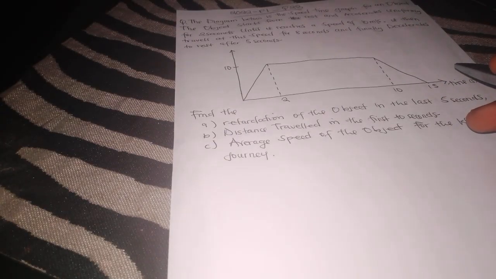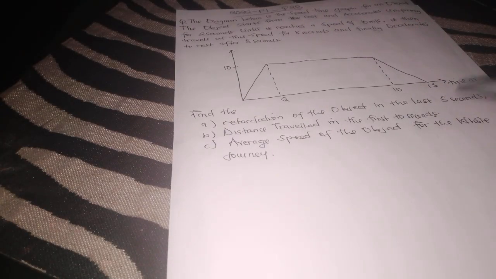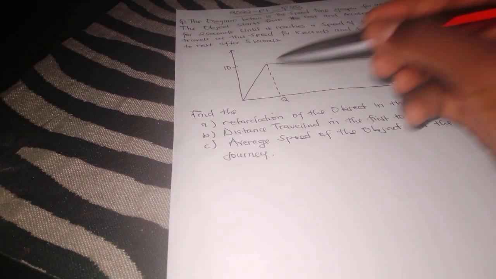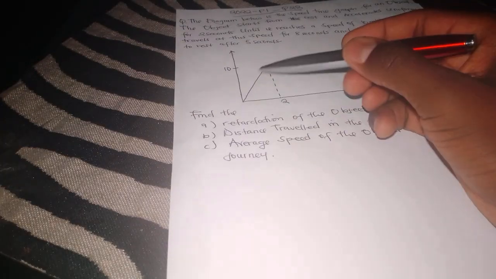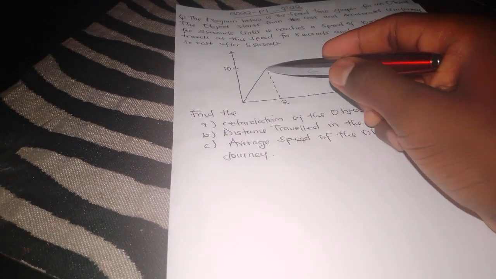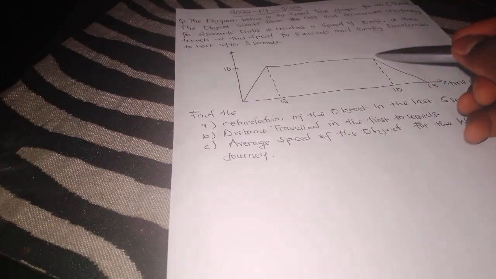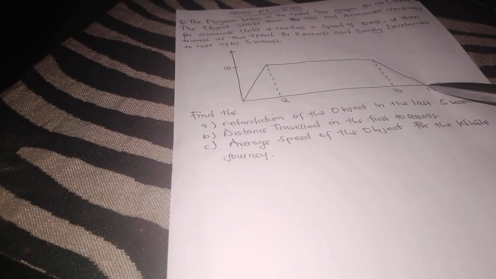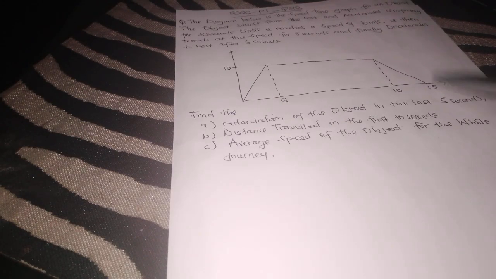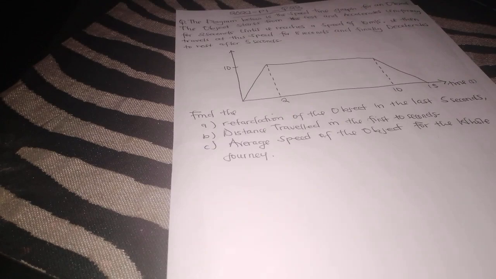When it comes to acceleration, this is our initial velocity, then this is our final. But when it comes to deceleration, this becomes our initial and this becomes our final. And for that reason, deceleration is always negative.